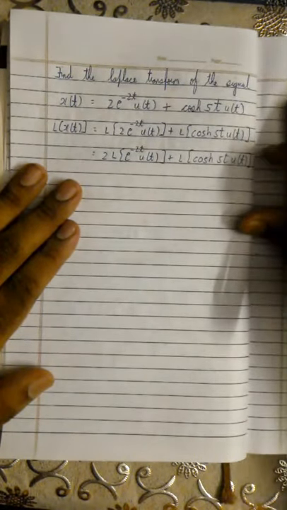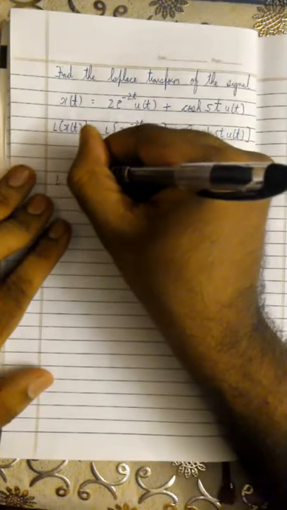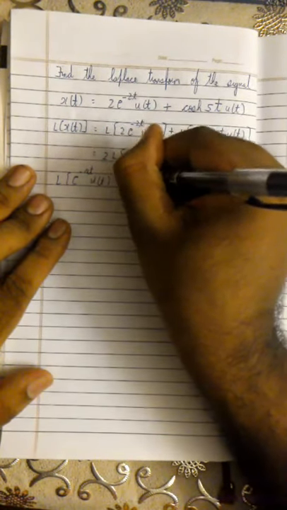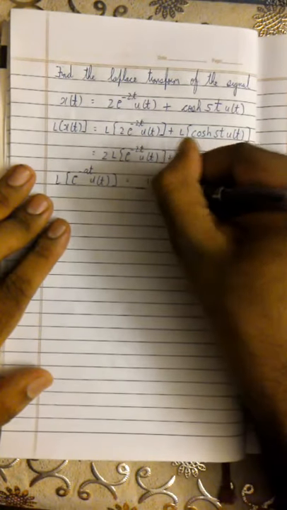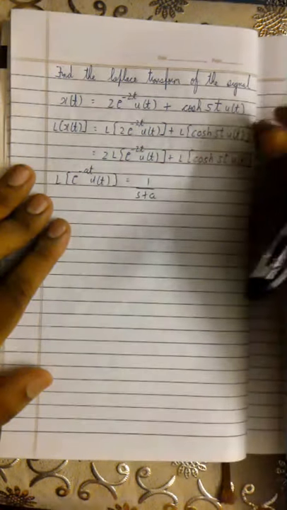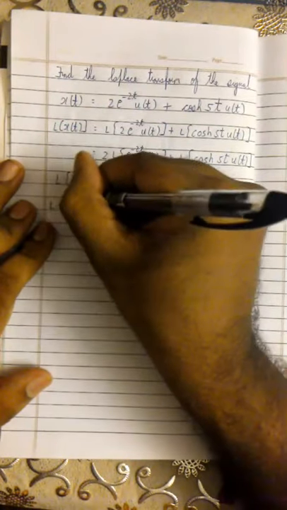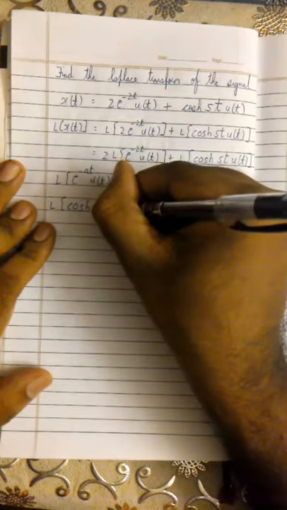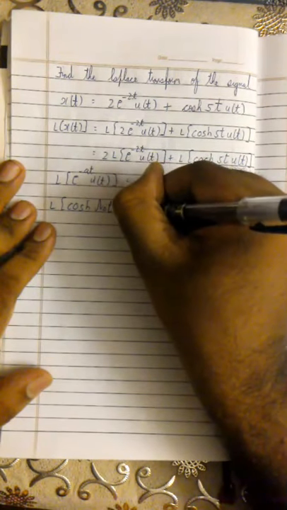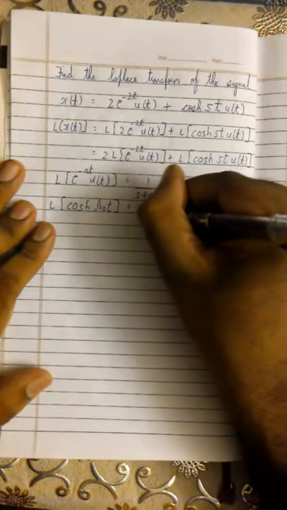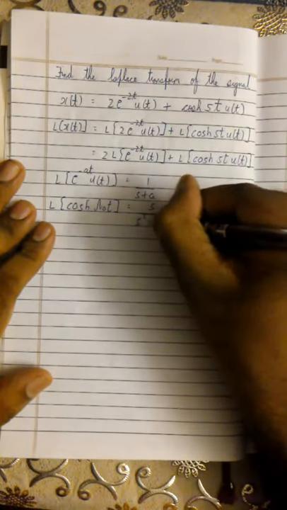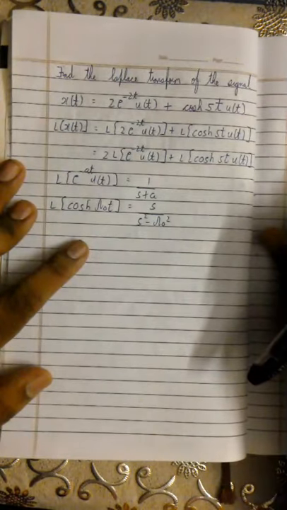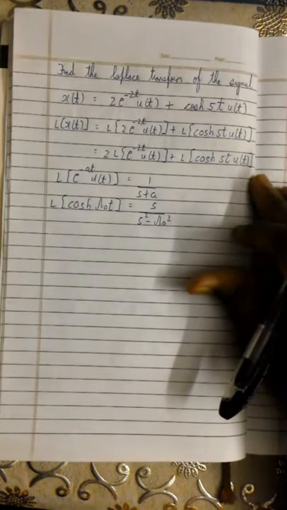We know that the Laplace transform of e raised to minus at u of t is equal to 1 by s plus a. And we also know that the Laplace transform of cosh omega 0 t is equal to s by s square minus omega 0 square. We are going to apply these equations over here.